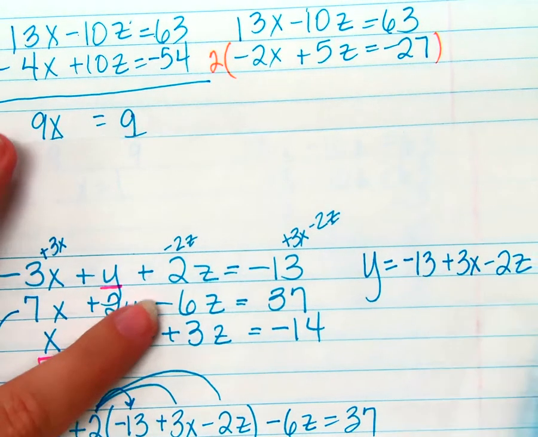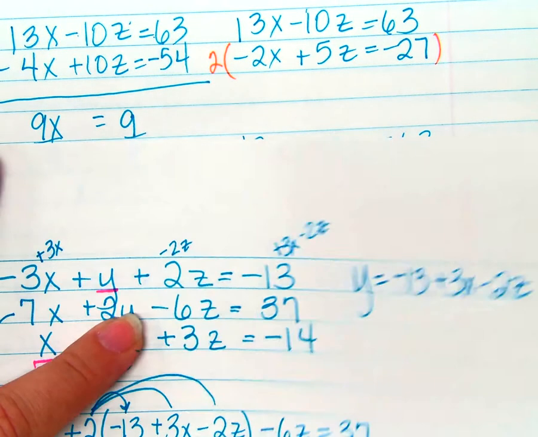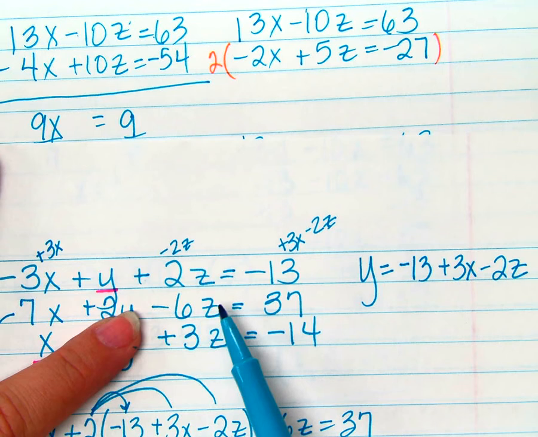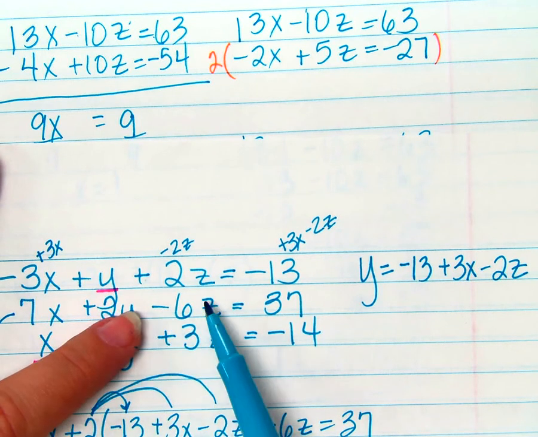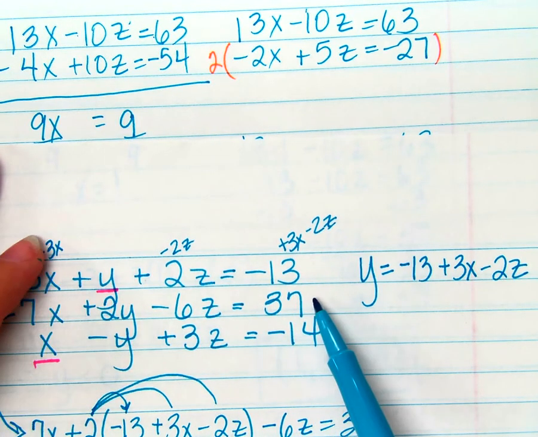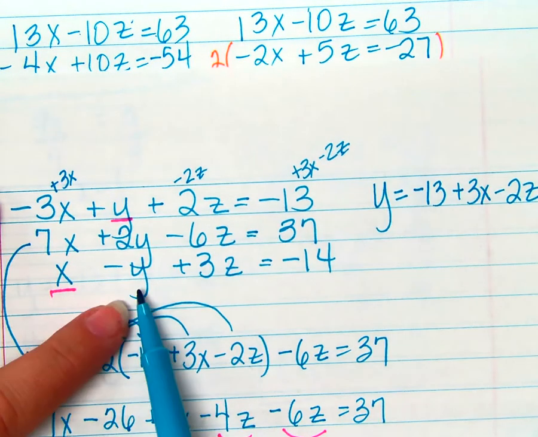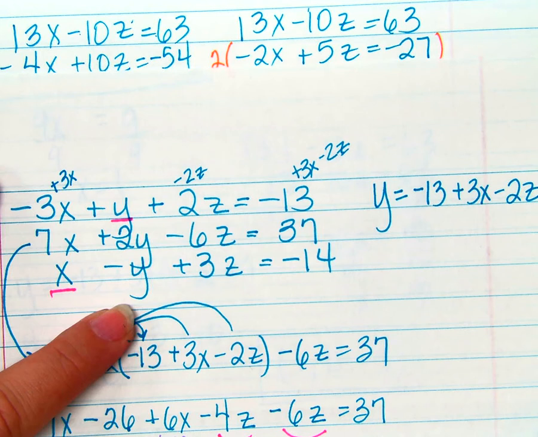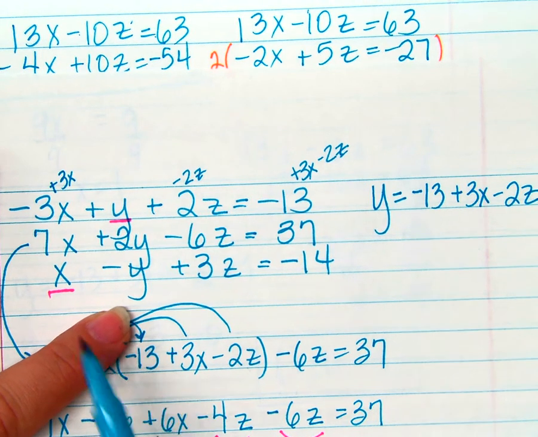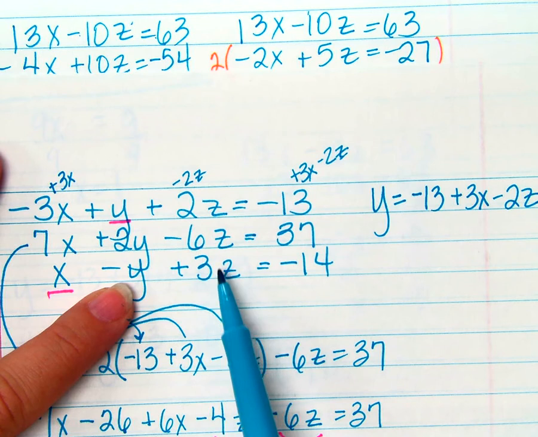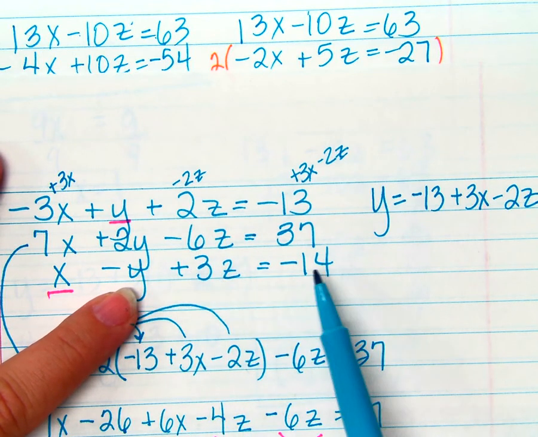7. Okay, good. We're already doing better than last period. What's negative 6 times negative 5? Positive 30. What's 7 plus 30? Does that one work? Yes. What is 1 minus 0? I am so proud of you for not saying 0. Okay? 1 minus 0 is 1. What's 3 times negative 5? What is 1 minus 15?